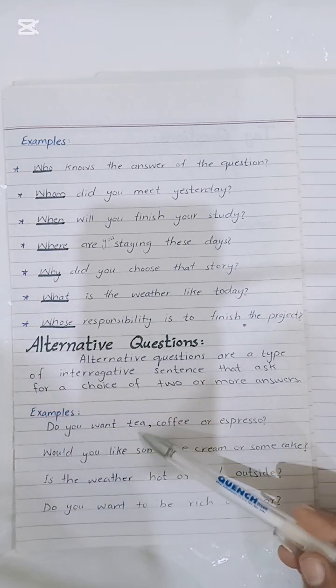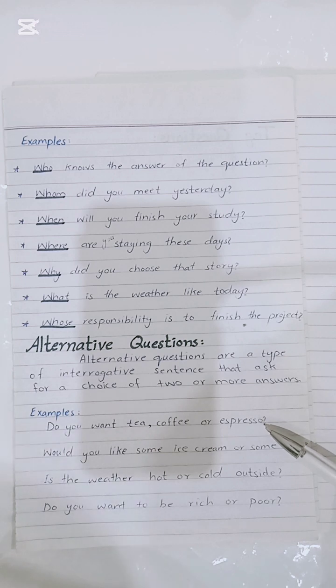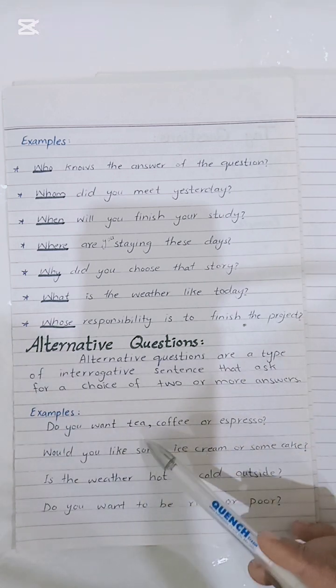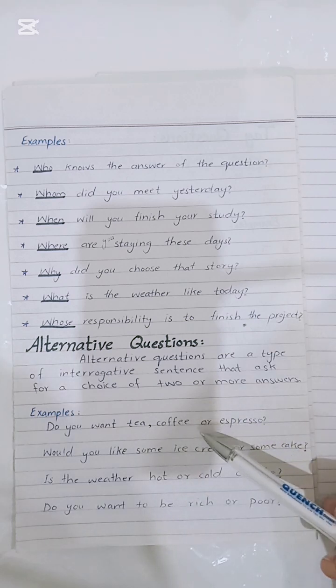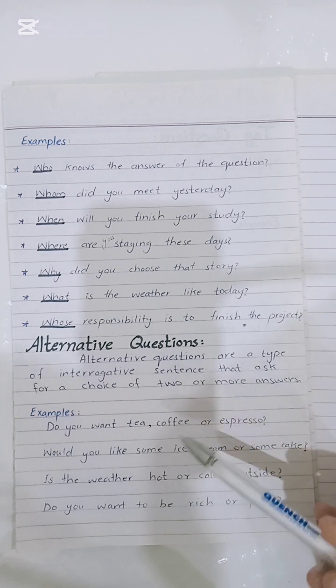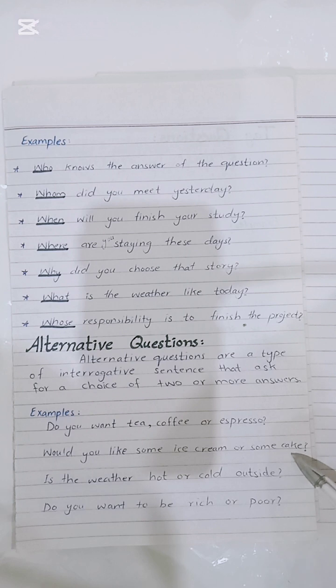Do you want tea, coffee, or espresso? Here in this question, you can see that there are three choices: tea, coffee, or espresso. The word or is used to represent the choice in this sentence. Would you like some ice cream or some cake? Here in this sentence, the word or is used to show the choice.